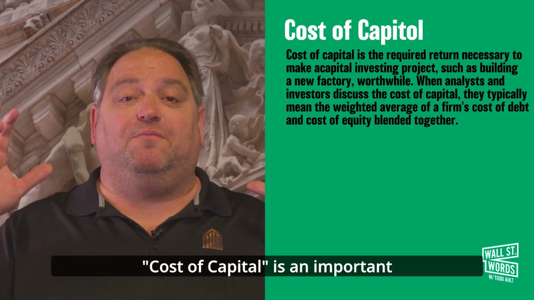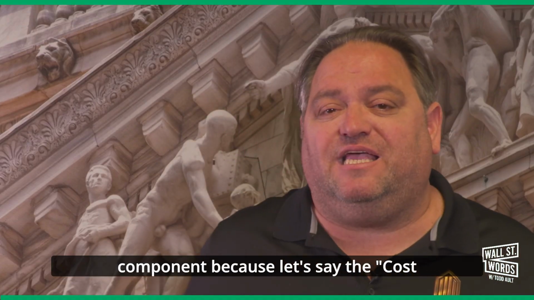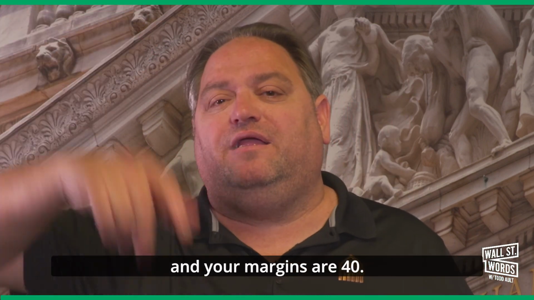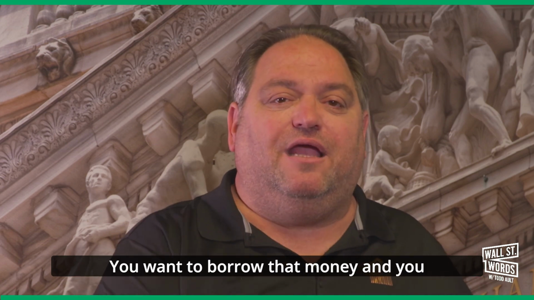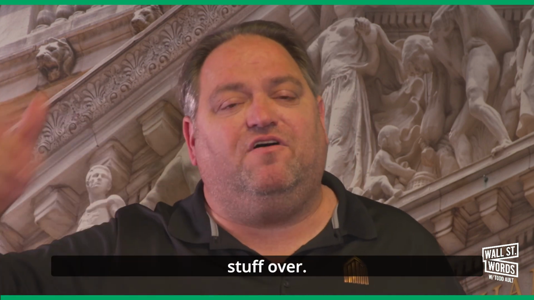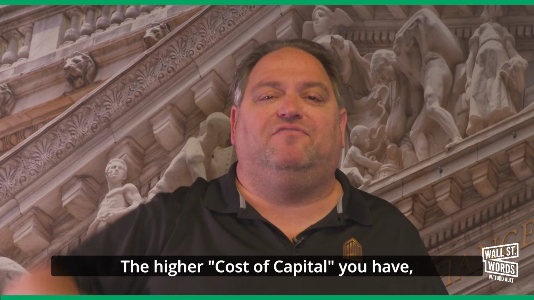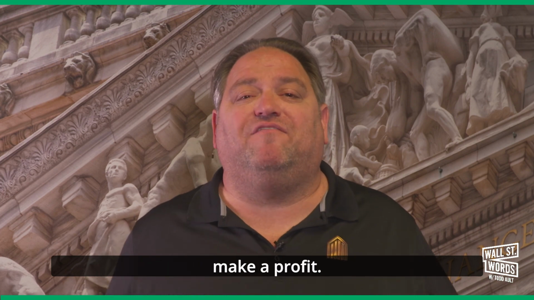That cost of capital is an important component because let's say the cost of capital costs you 5% and your margins are 40%. You want to borrow that money and you want to make that profit and turn that stuff over. Cost of capital is an important component of financing a business. The higher cost of capital you have, the less likely it is you're going to make a profit.